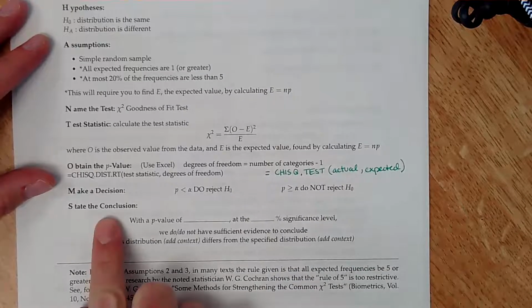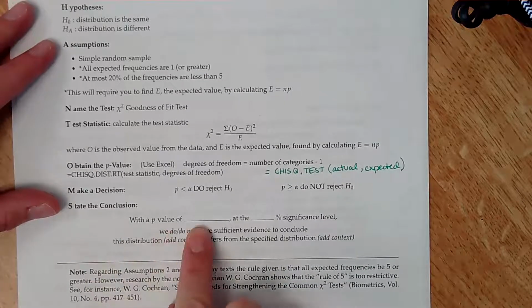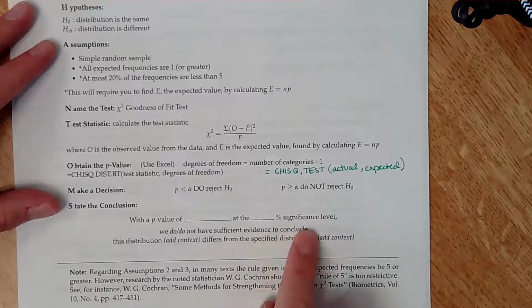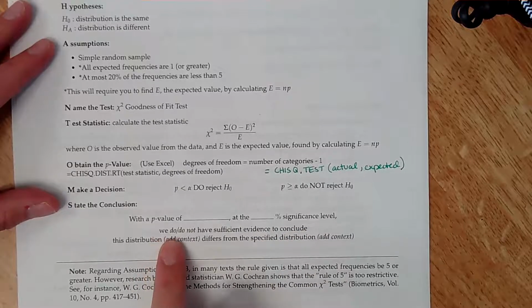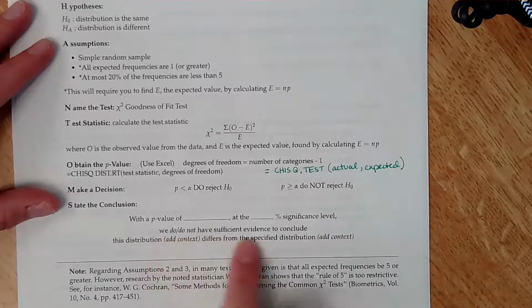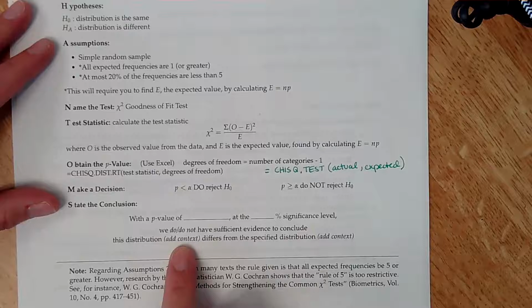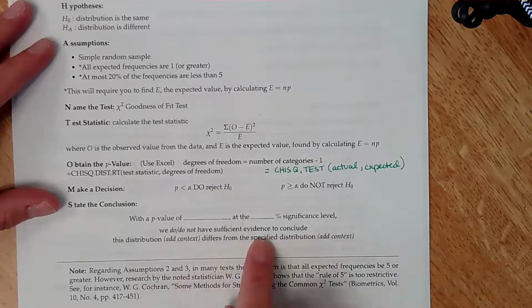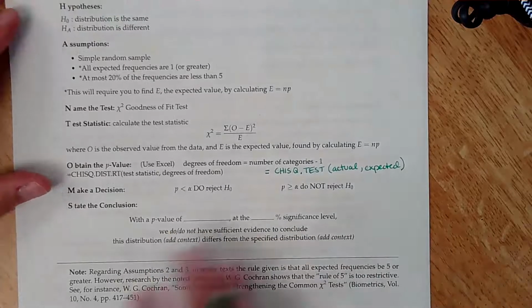So our conclusion statement here is, with a p-value of blank at the blank percent significance level, we either do or do not have sufficient evidence to conclude that our distribution, and you would talk about what those 2 distributions are, differs from the specified one.